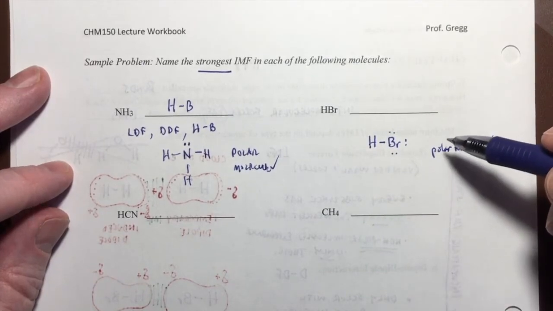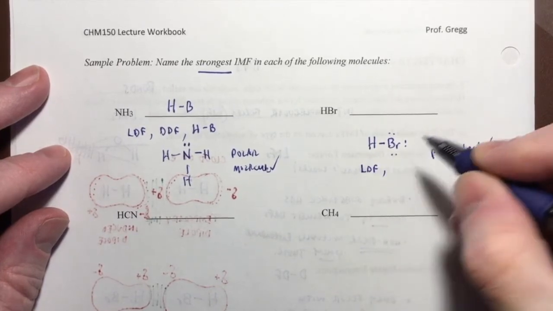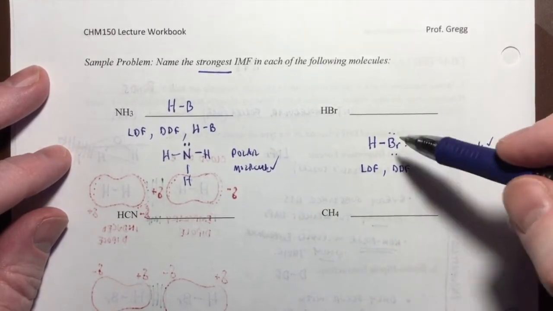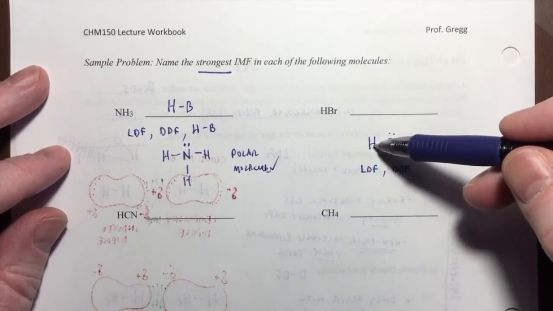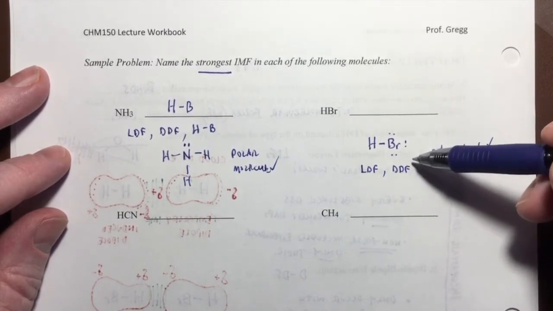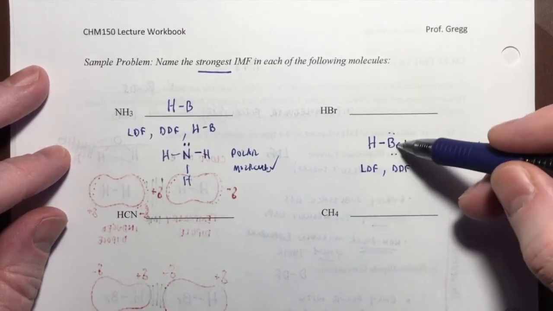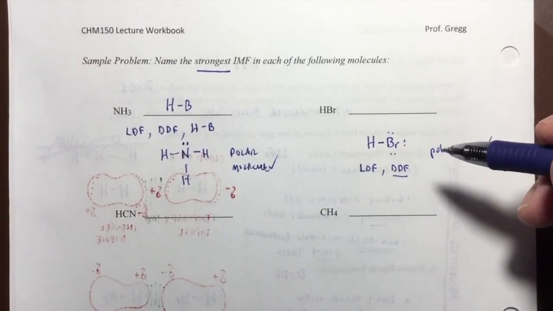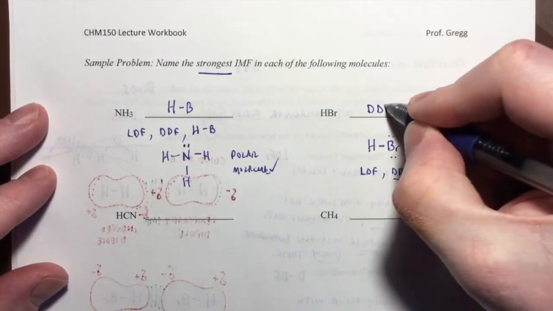So which IMFs does it have? Well, all molecules have London Dispersion Forces. This is a polar molecule, so it has dipole-dipole forces as well. Is it the special case that we call a hydrogen bonding situation? Well, within the molecule, hydrogen is not directly bonded to a nitrogen, oxygen, or fluorine, so it does not have hydrogen bonding. So of the IMFs that this molecule would experience with its neighbor, the dipole-dipole force generally would be expected to be its strongest one. Okay?